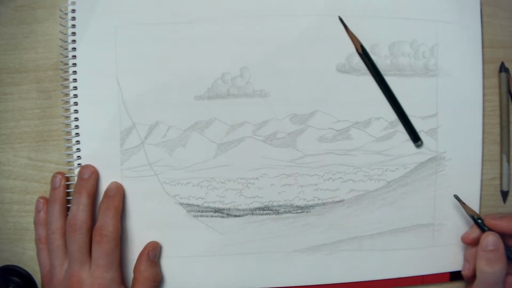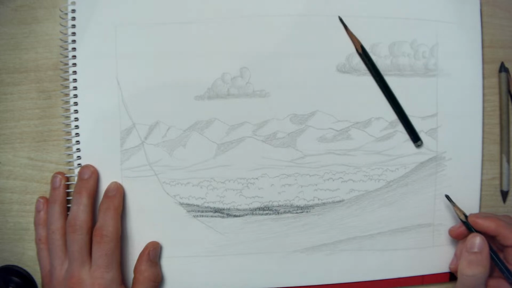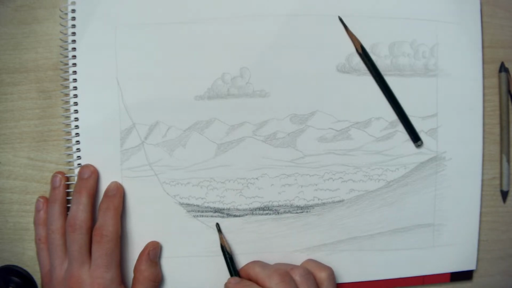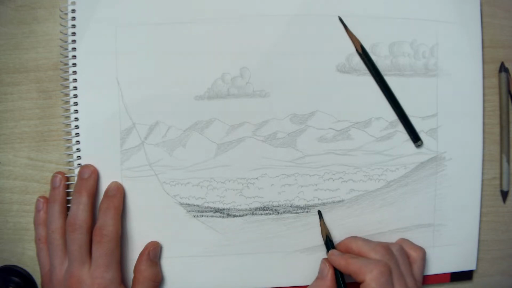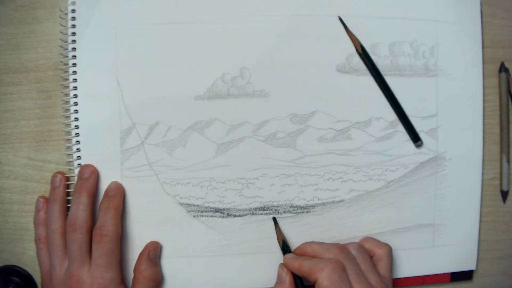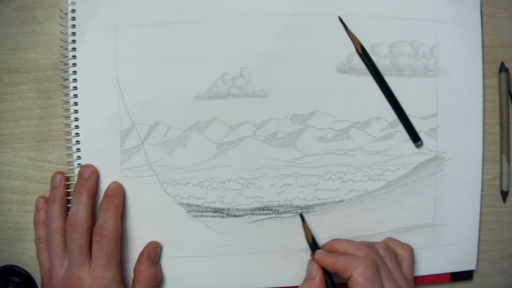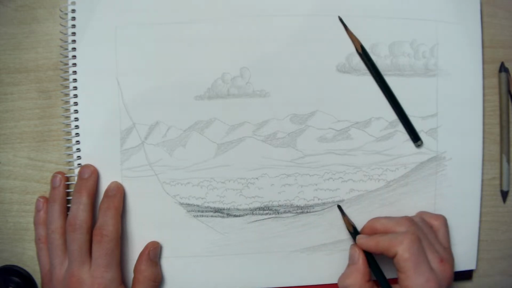Like this right here. Okay, maybe there's going to be an empty spot right there, I'm not sure yet, but I'll try and fill it up if that should be the case.